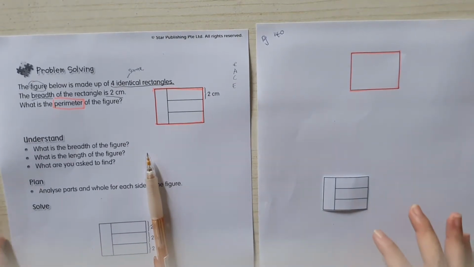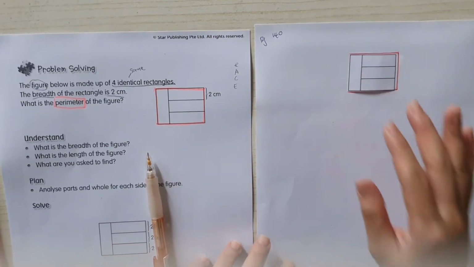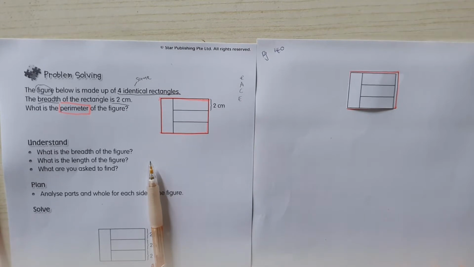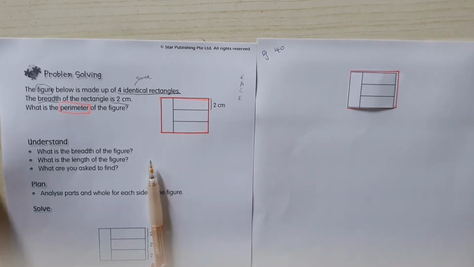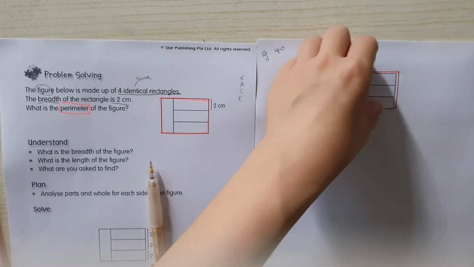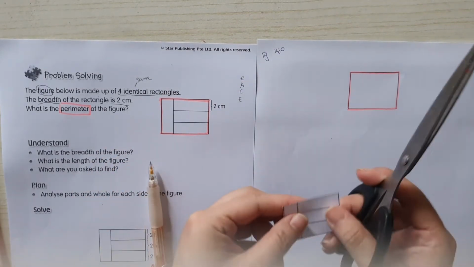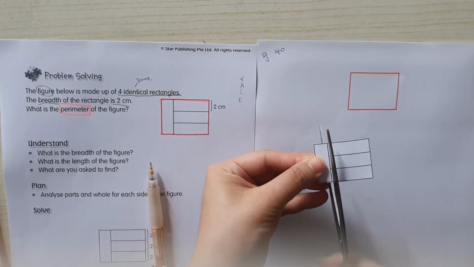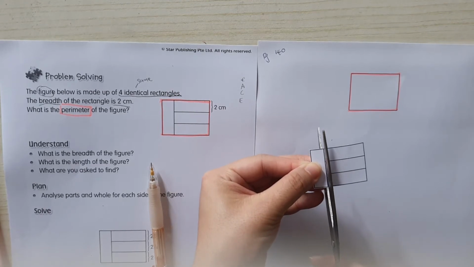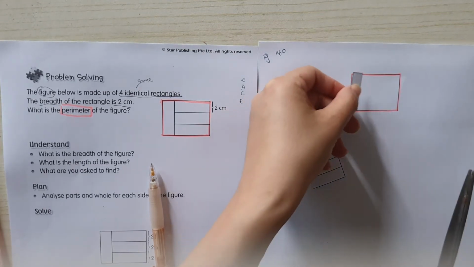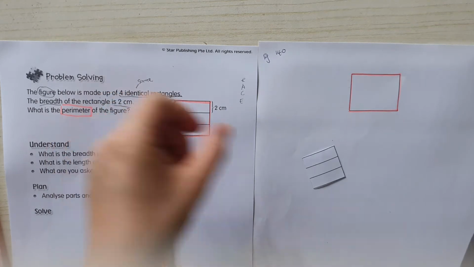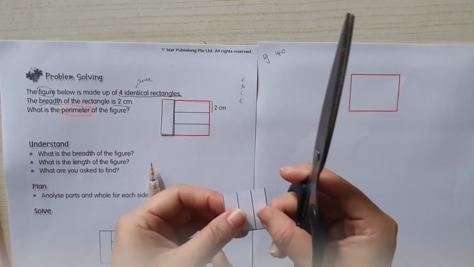Okay, and to help you to see this better, I'm going to snip the shape now. Cut it out to show you the 4 rectangles. See here, I'll cut this one first. Okay, 1, 3 more here.